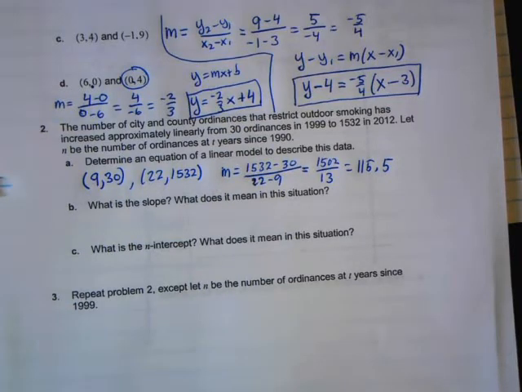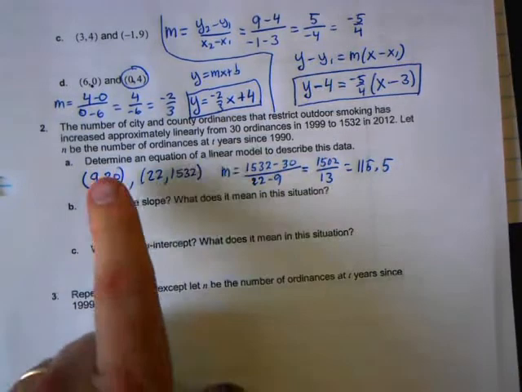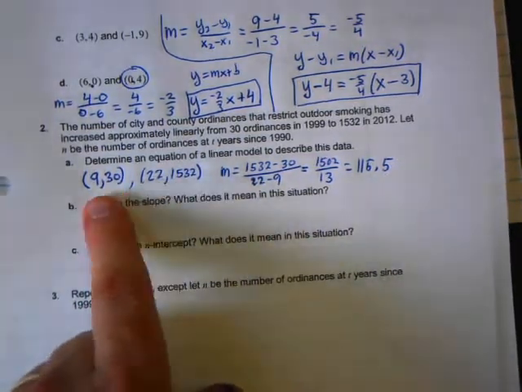Okay, so now I have my slope. How do I find the equation now? Again I have to make a choice. Do I want to use y equals mx plus b or y minus y1 equals m times x minus x1? I don't think I would use y equals mx plus b because I do not know the intercept.